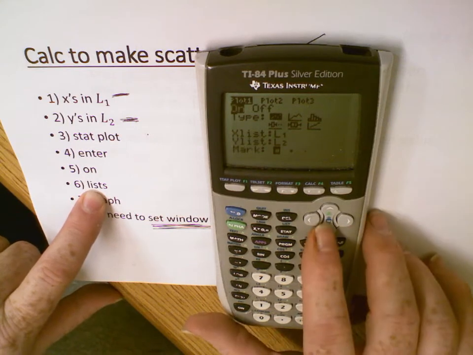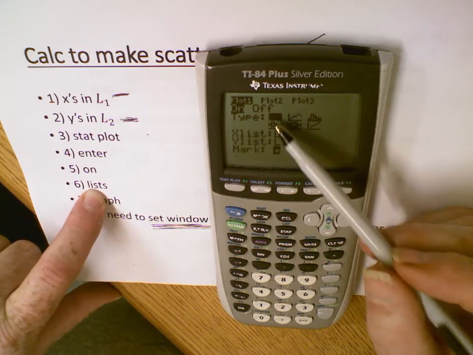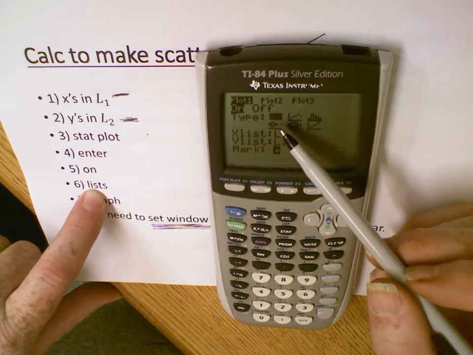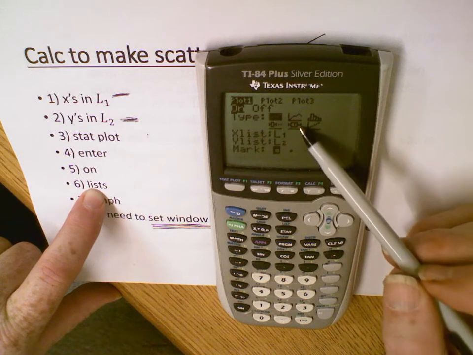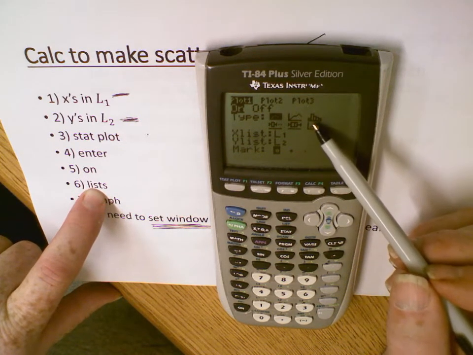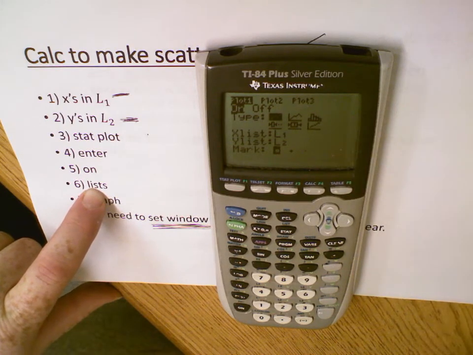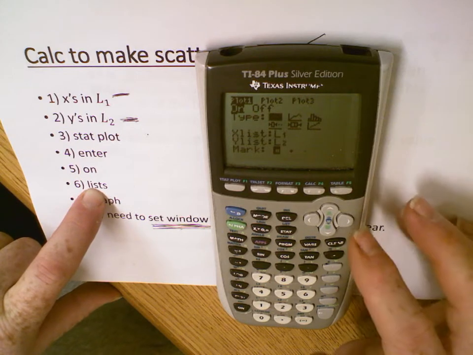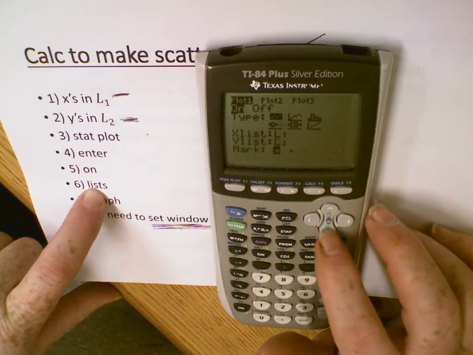Then you go down, and as you're going down, you see the types here. The first one right here is a scatter plot. That's what we want. The others, you have like a box and whiskers, so on, so on. You have a histogram or a bar graph there, and different kinds of graphs that you could do, but we want the scatter plot this time. Put in your list, list 1, list 2.